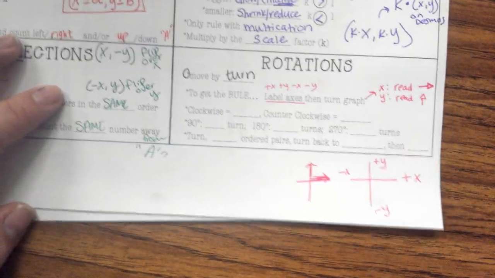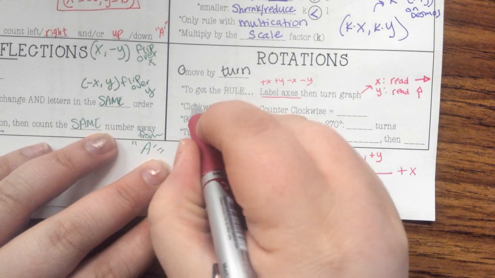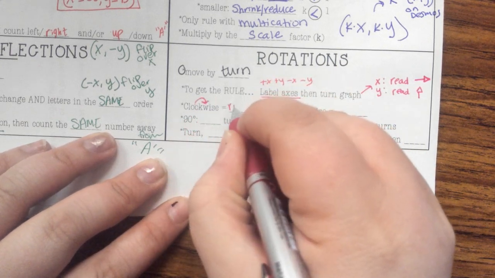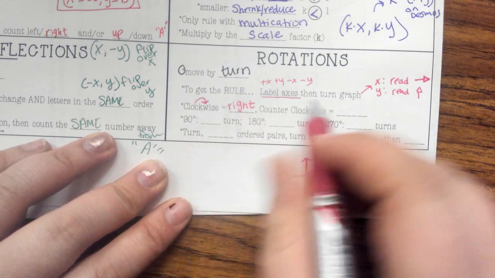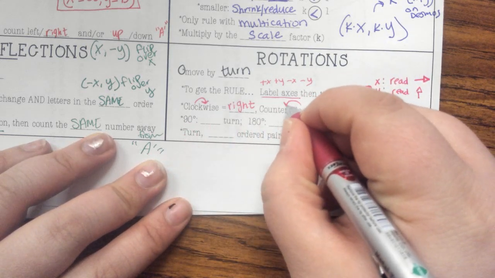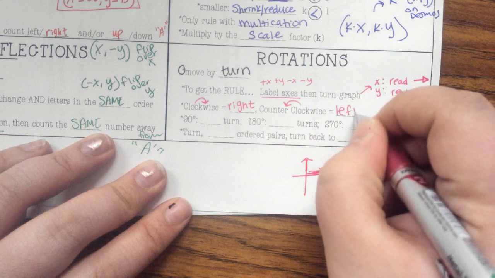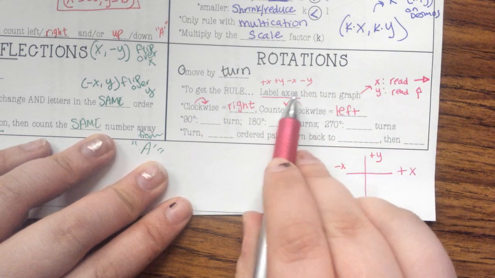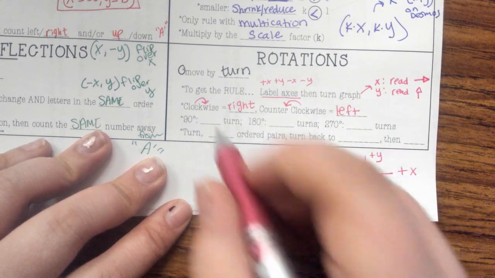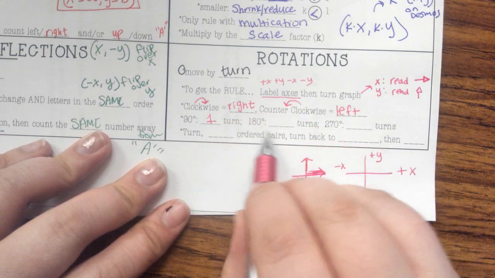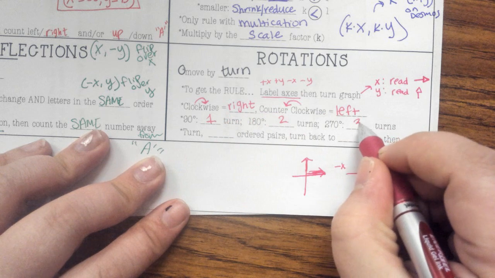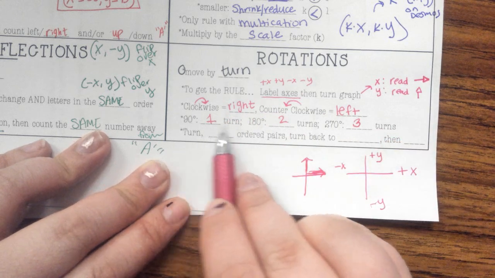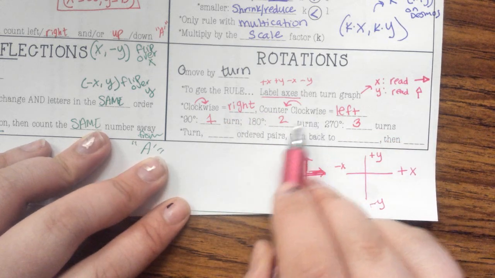Let's review what clockwise meant. Clockwise meant it was a right turn. It was going the same direction a clock did. Counterclockwise meant it was a left turn, so opposite the numbers on the clock. 90 degrees was one turn, 180 degrees was 2 turns, 270 degrees was 3 turns. In 8th grade, we'd only turn in increments of 90, right?